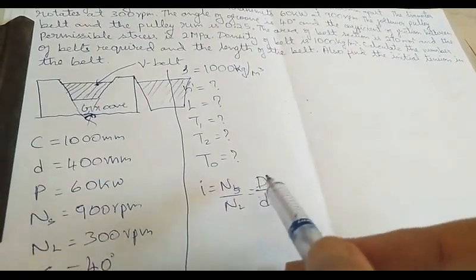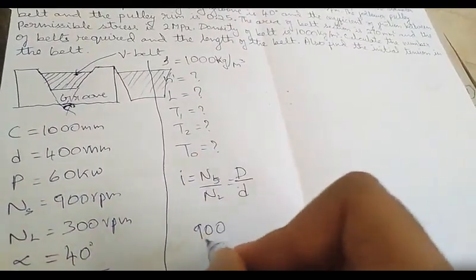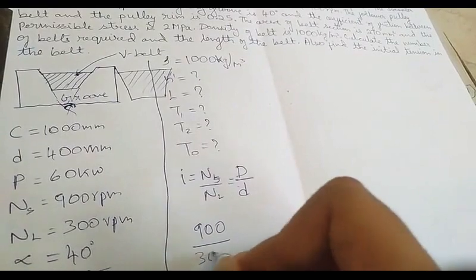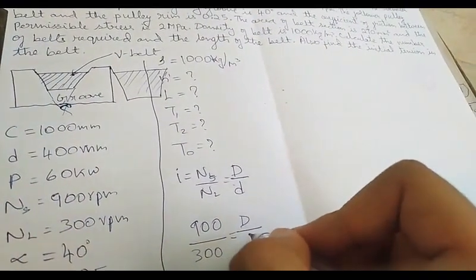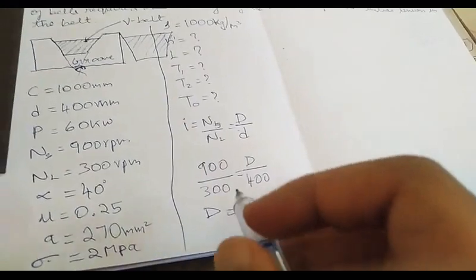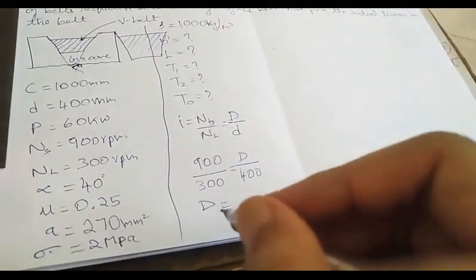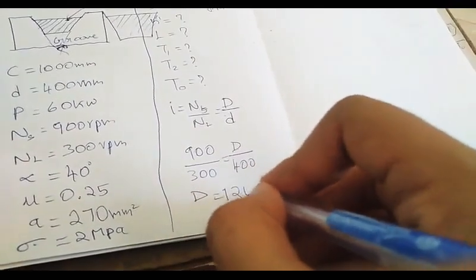So this is the diameter of larger pulley and this is the diameter of smaller pulley. So from this formula, the diameter of larger pulley we will get as 1200 mm.